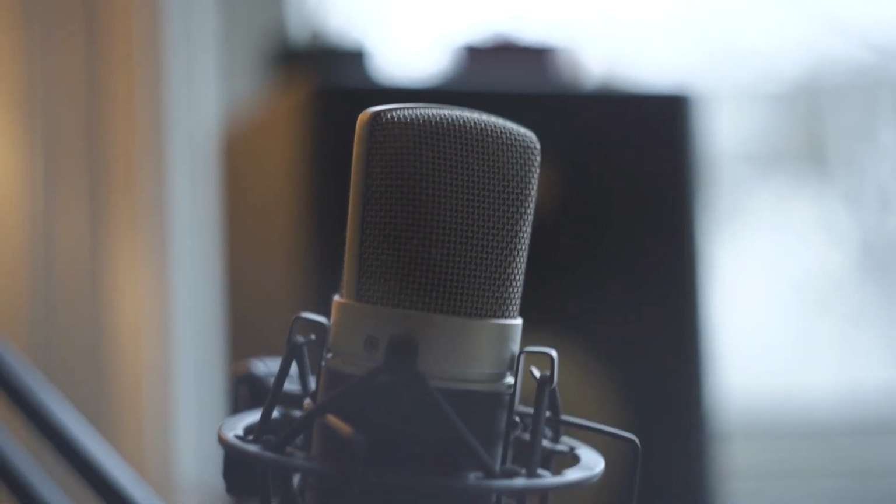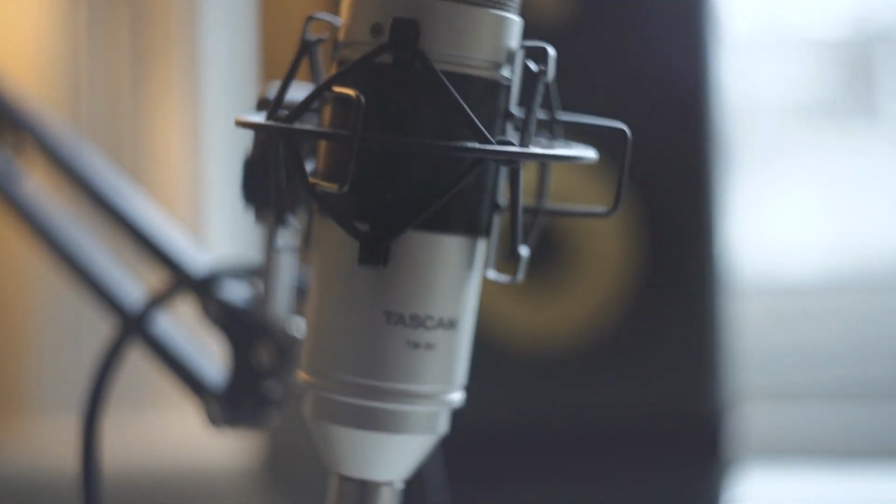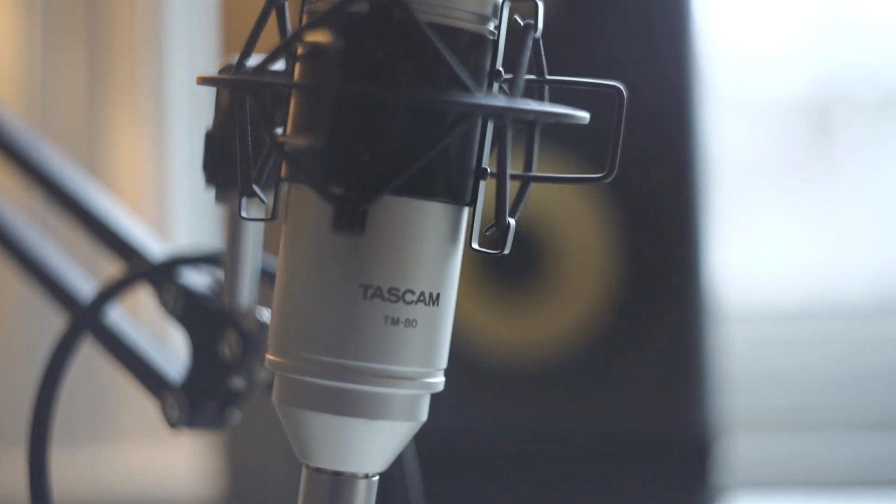In terms of other hardware, I'm using a Tascam TM-80 as a microphone. I use this for anything from tracking vocals to doing demos to even Skype or Zoom calls. I use this a lot for my videos for Vintage Guitar Nerds.